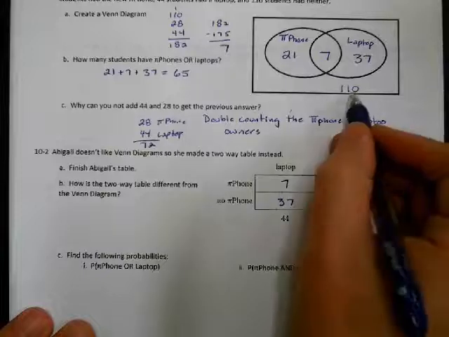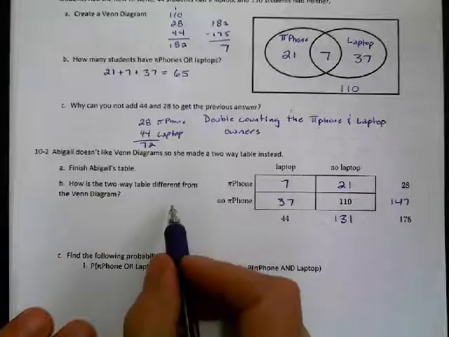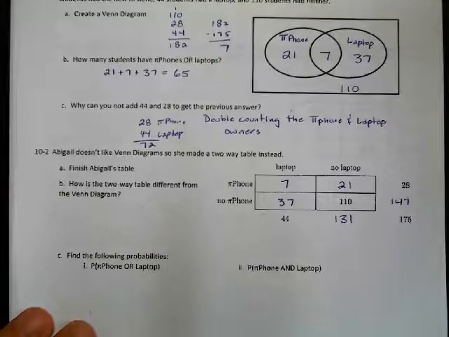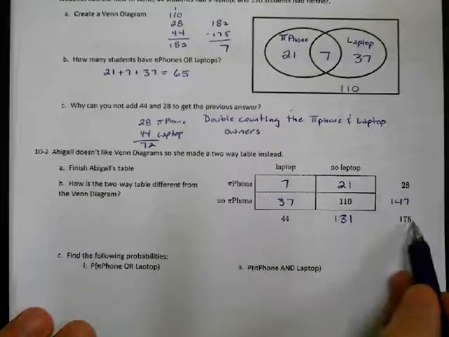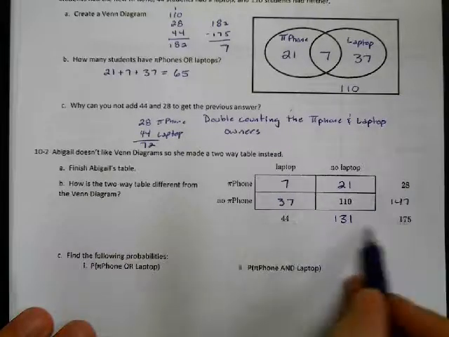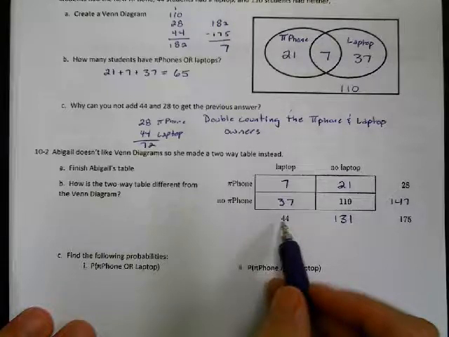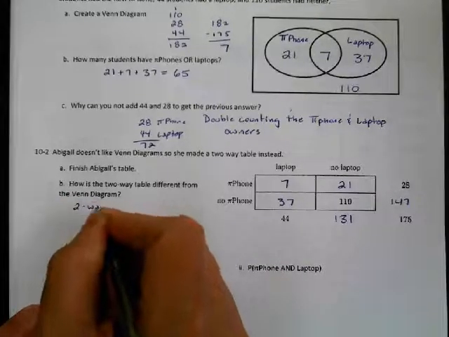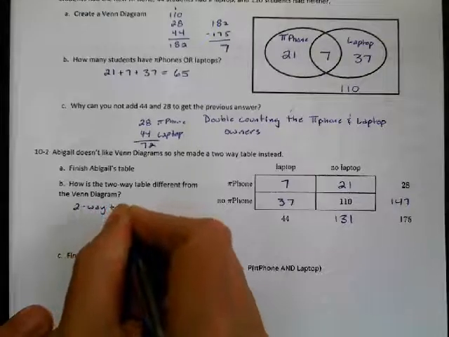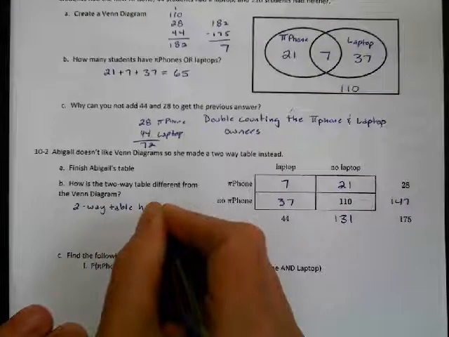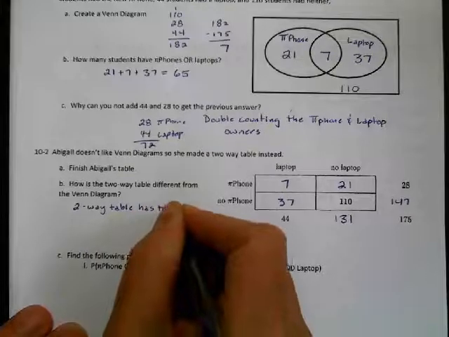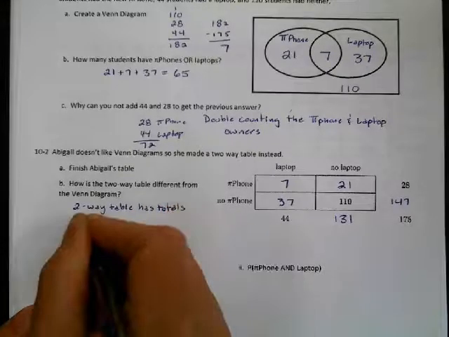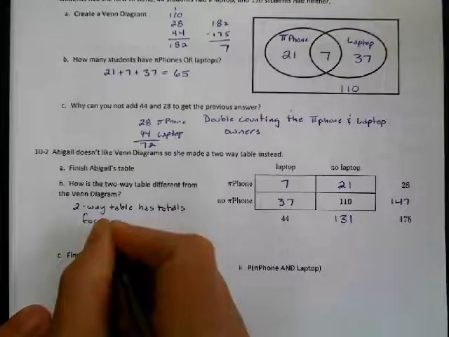So what's the difference between the Venn diagram and the two-way table? Well, the big difference is over here. In your two-way tables, you will have totals for the columns and the rows. So a two-way table has totals for columns and rows.